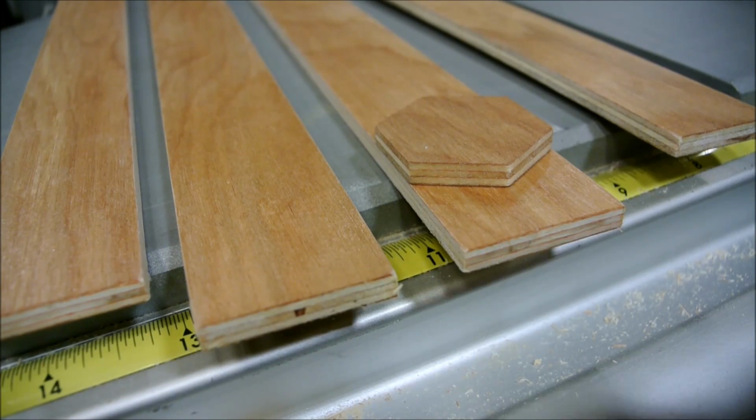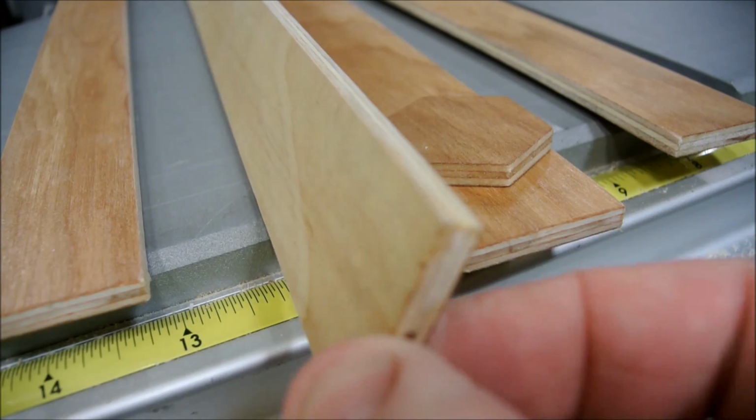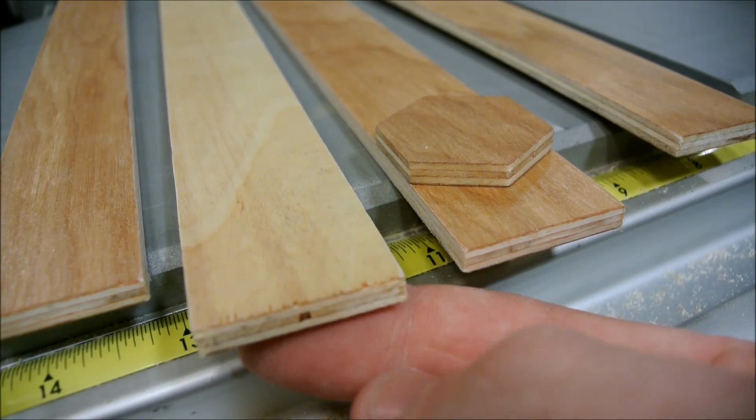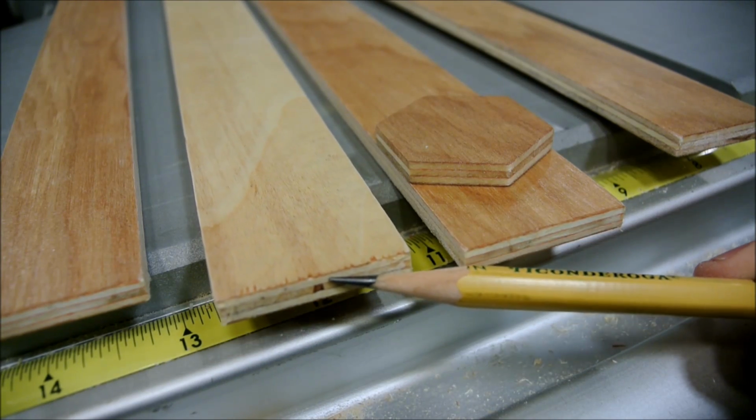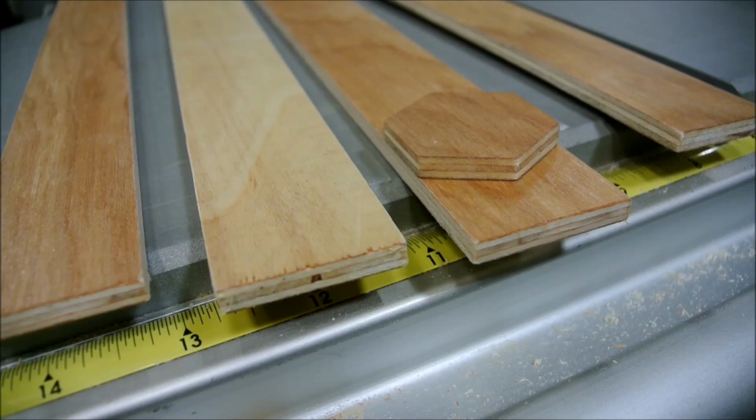I didn't show it, but I've already applied a coat of polyurethane to both sides and the edges. And this should help to suppress some of that splintering that happens when you cut during the next few steps.